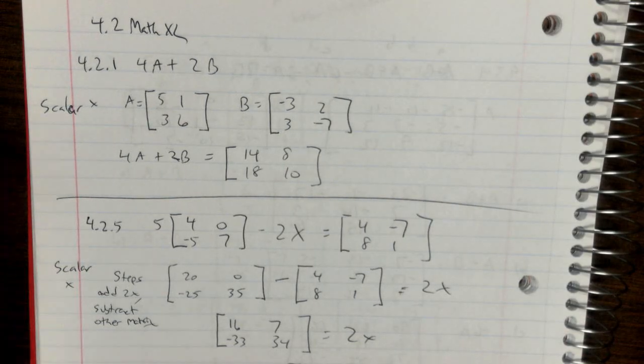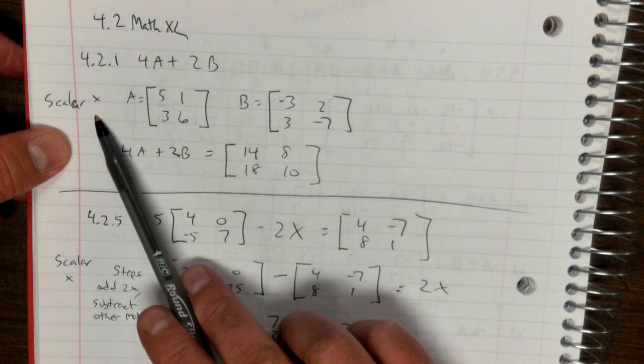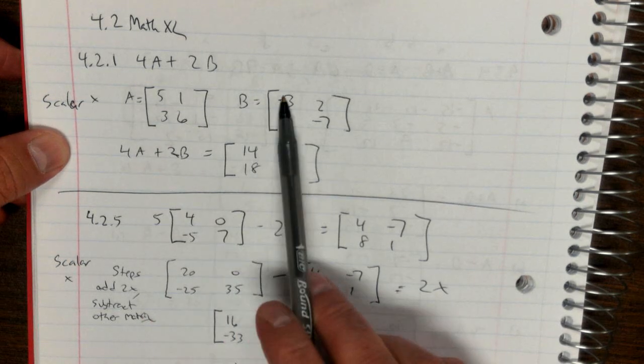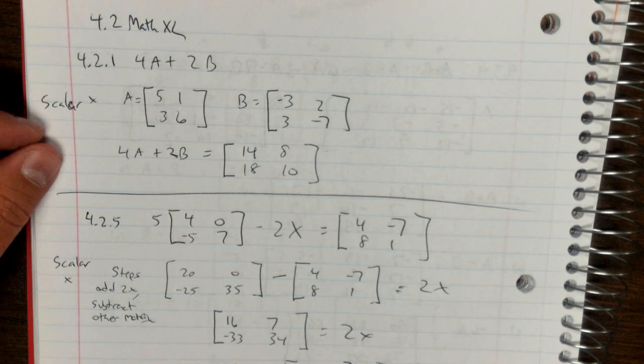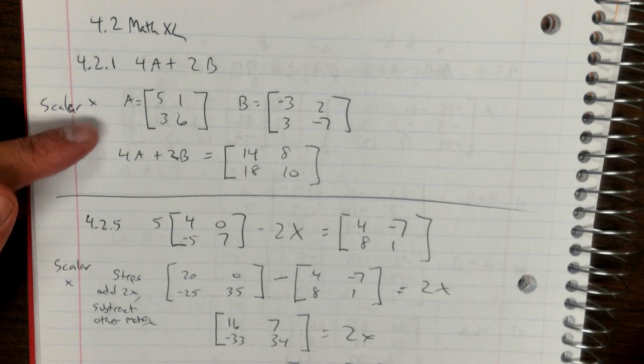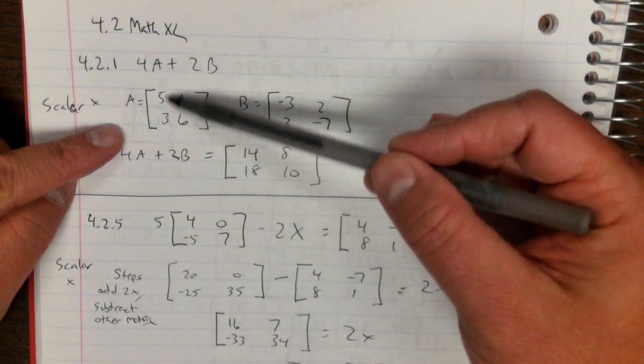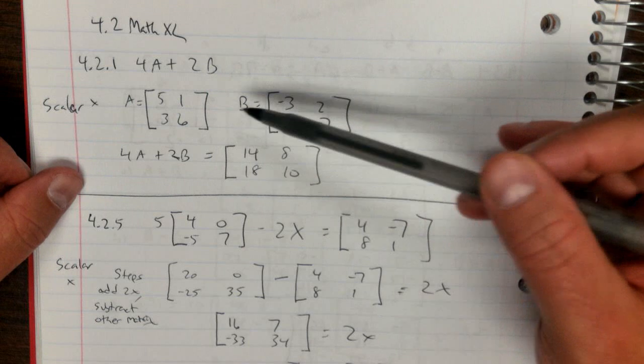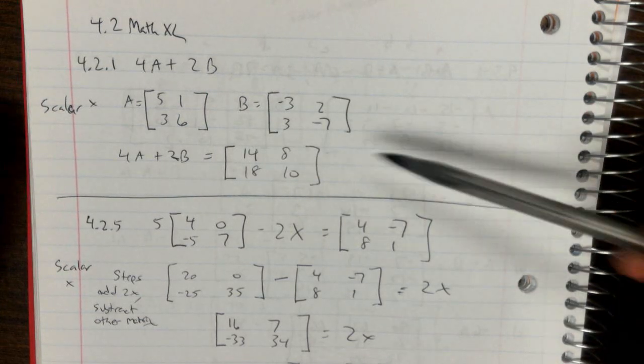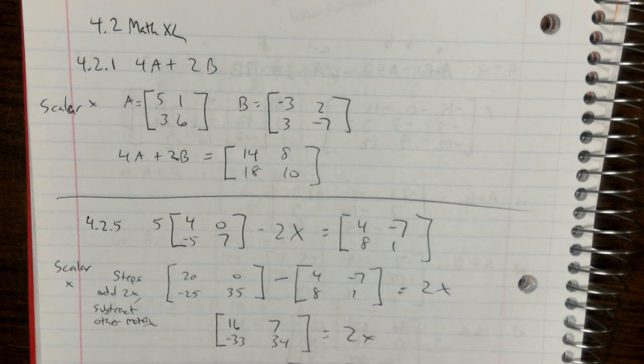So to start with, you're doing some more scalar multiplication with a 2x2 matrix, and so you're just doing 4 times all of these plus 2 times all of these. And so you may just want to type these in the calculator, or you can do them individually.